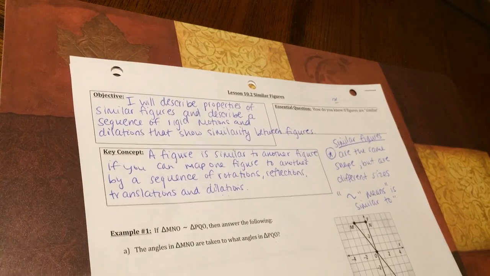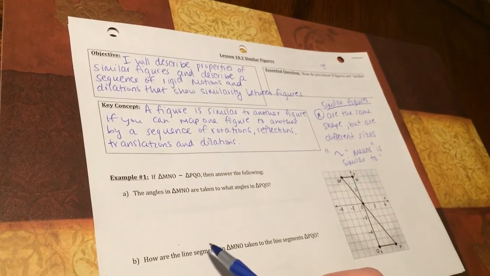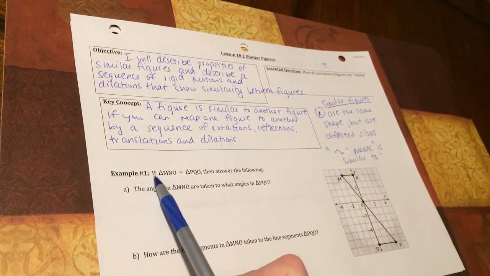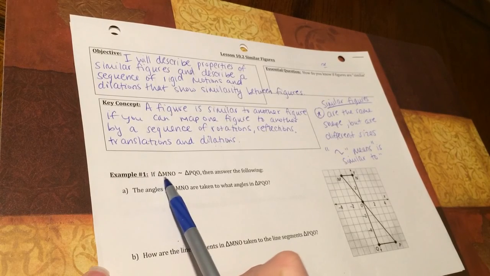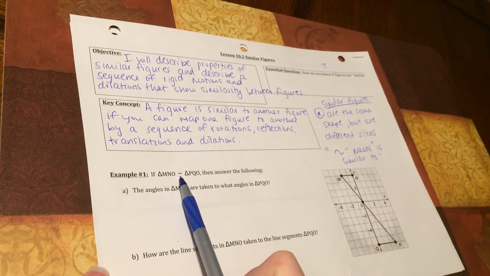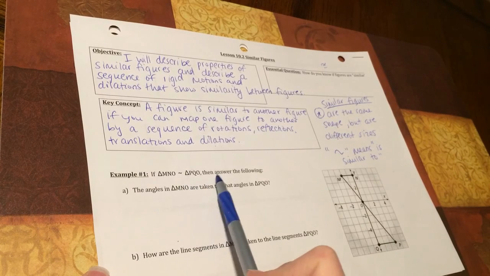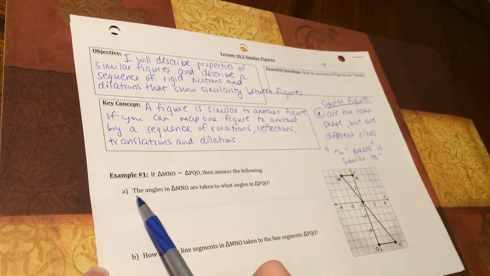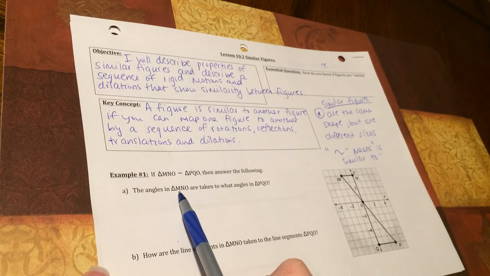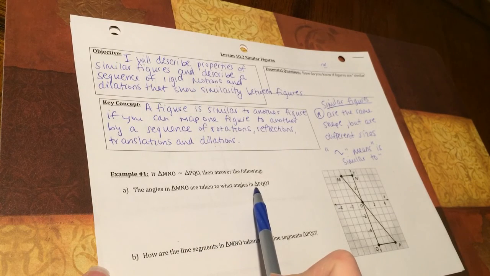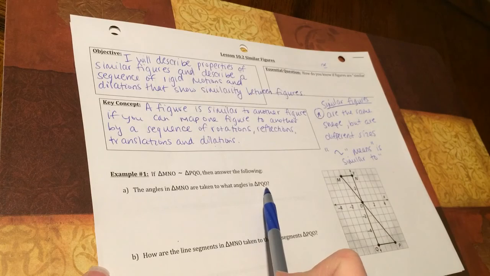Okay, so let's look at example number 1. It says, if triangle MNO is similar to triangle PQO, then answer the following. The angles in triangle MNO are taken to what angles in triangle PQO?